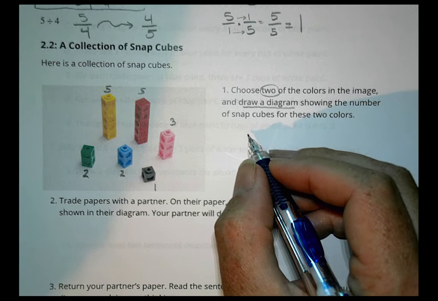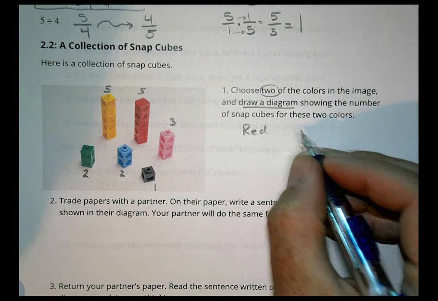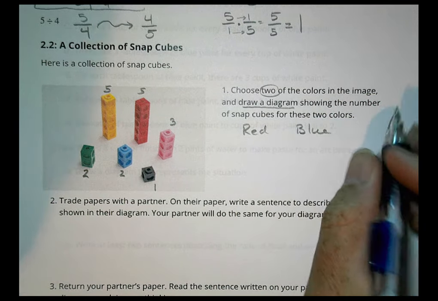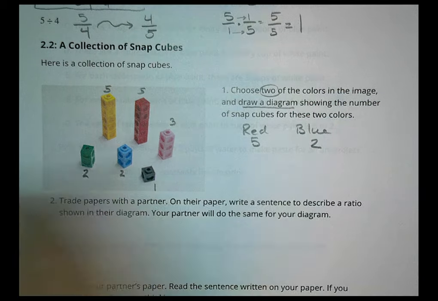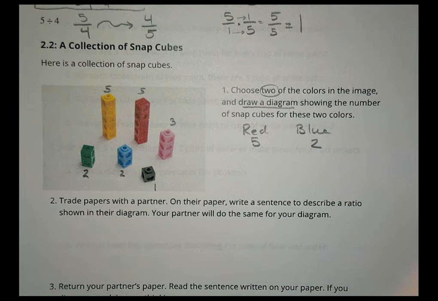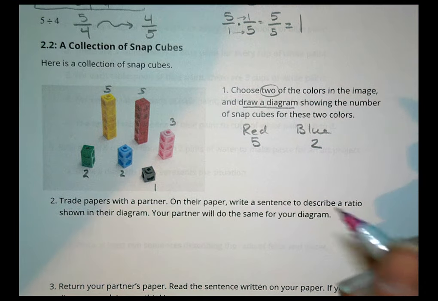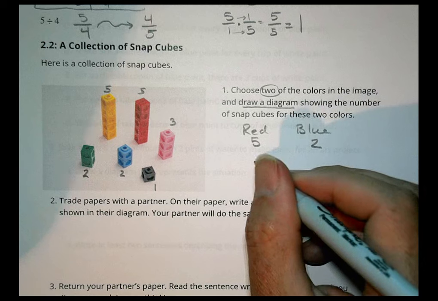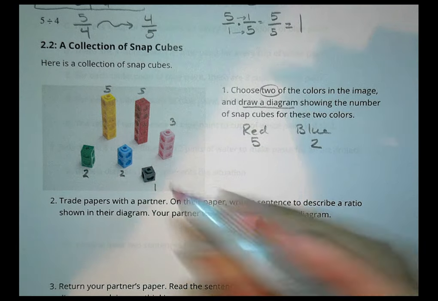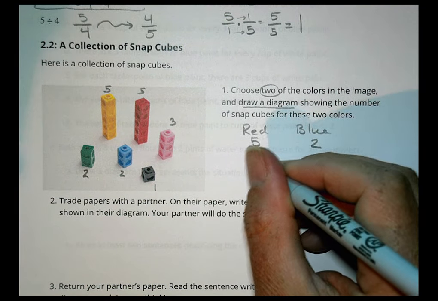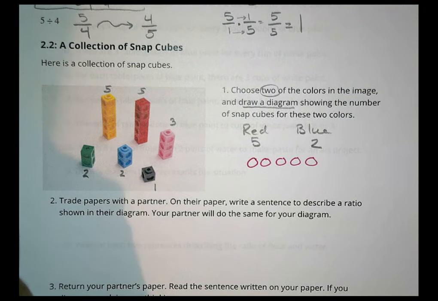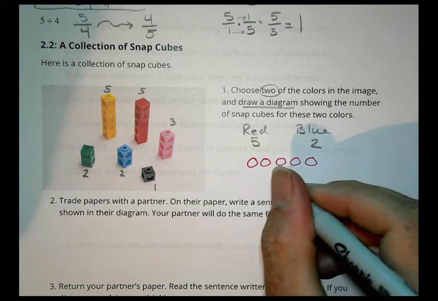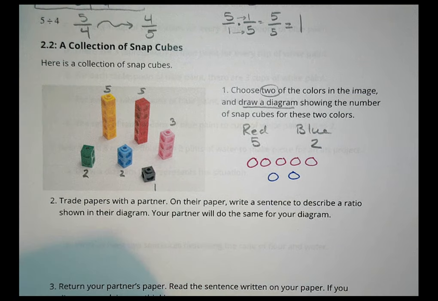I'm going to choose the red and the blue. Noticing real quick, I have 5 red and I have 2 blue. So if I draw that as a quick picture here, and again, the sketches don't have to be perfect, I'm going to choose a reddish color. I just have more of a pink, but it's what I got here. I'm going to do 5, 1, 2, 3, 4, 5 for the red one. And the blue, I'm going to make 2, 1, 2. And that becomes my little sketch there for the red and the blue snap cubes.